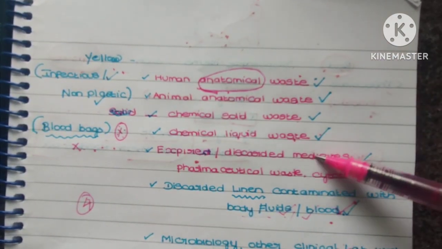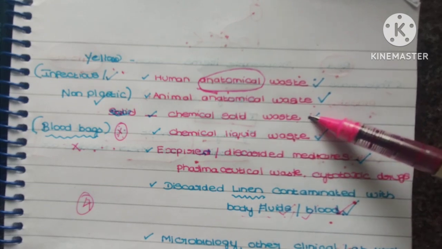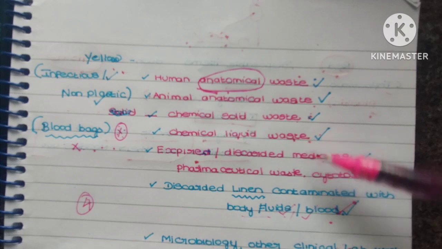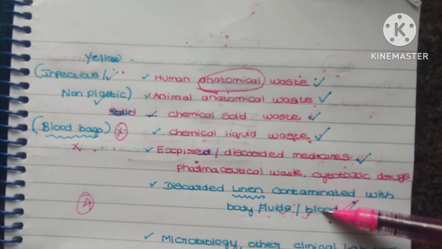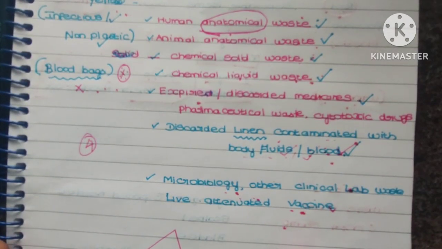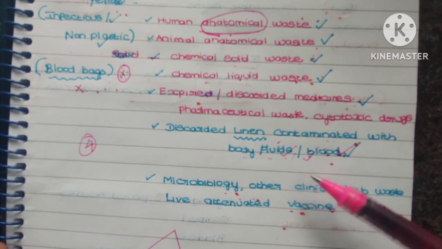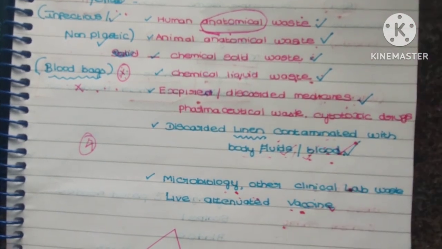He had consumed discarded medicine. Medicines are a form of chemical, so chemical solid and chemical liquid. After taking the medicine he was admitted to the hospital, where he was lying over the linen, which got stained by body fluids and blood. Then the sample was sent to the microbiology lab. After that, they concluded that if he had taken a live attenuated vaccine, the symptoms might not have worsened. So how will you dispose of this waste?